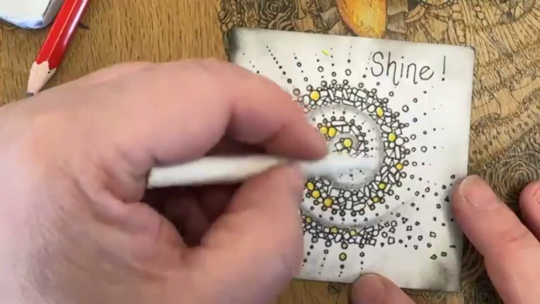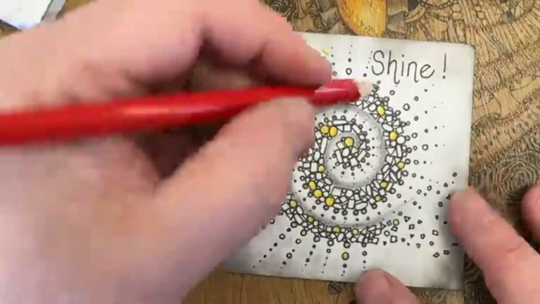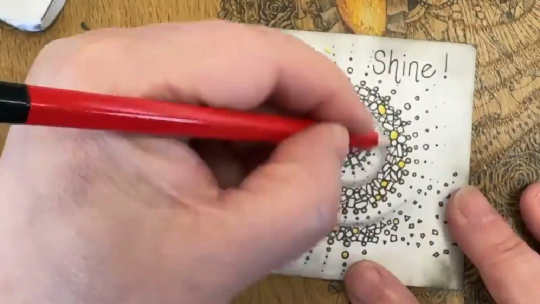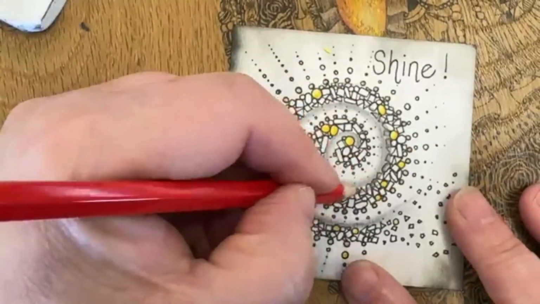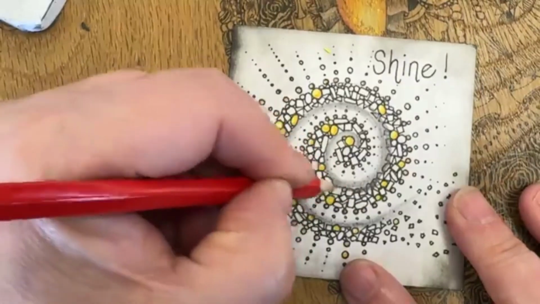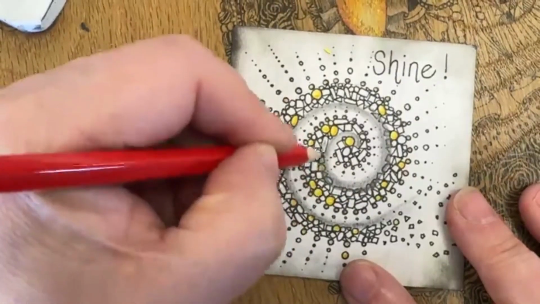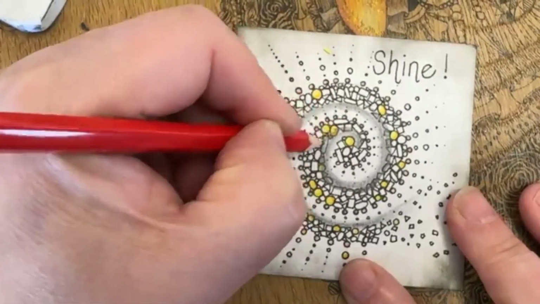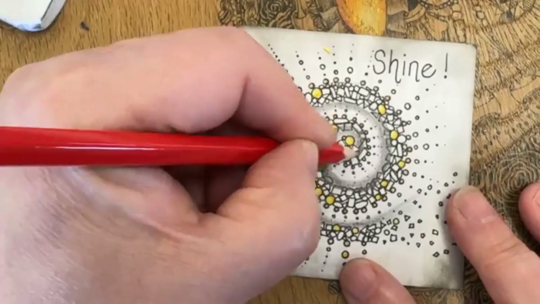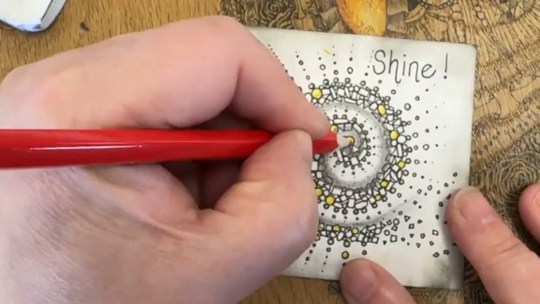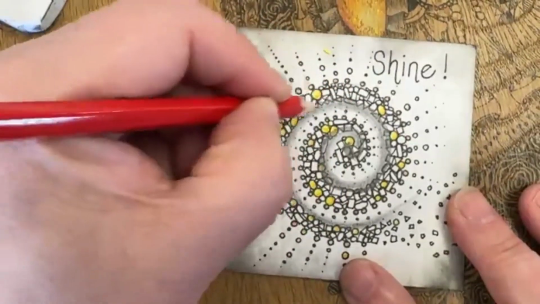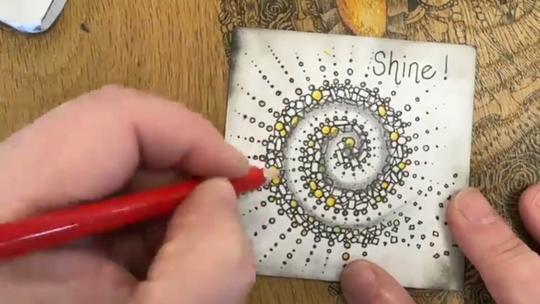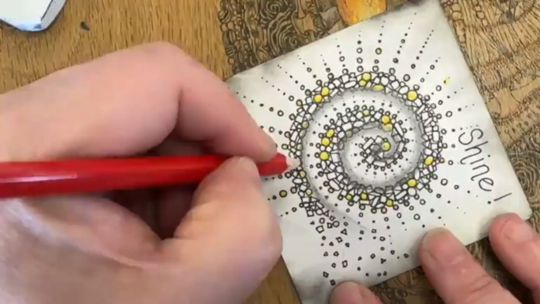Okay, so back in with pencil. And this time I'm going to go on the shapes. So I'm on the inside of that swirl now, and I'm going to go in a little bit heavier. If there's any of those that have already got colour in, I'm still going to go over it. And keep that going.